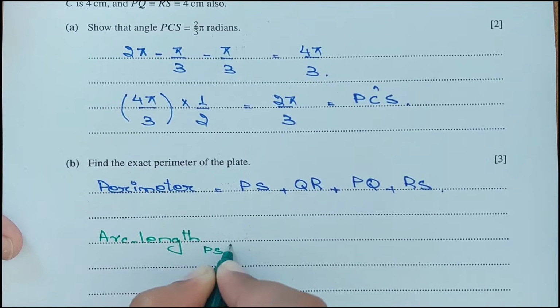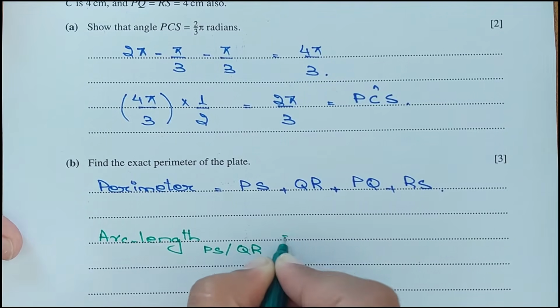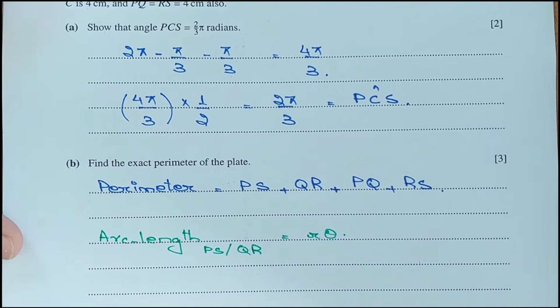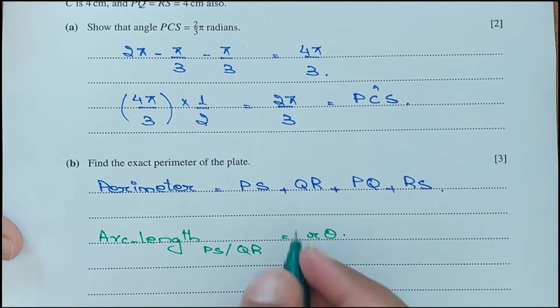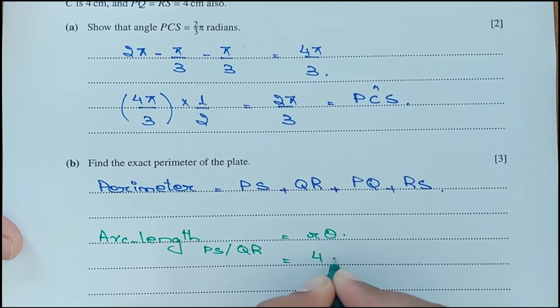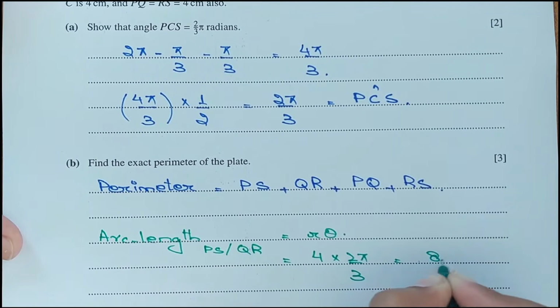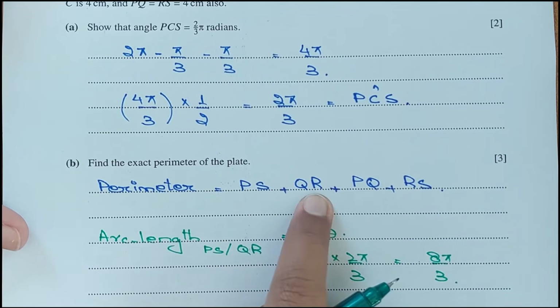Arc length PS or QR is equal to radius times theta. So we have the radius, which is equal to 4, and theta we are given is 2 pi by 3. So this is 8 pi by 3, right? This would be 8 pi by 3.